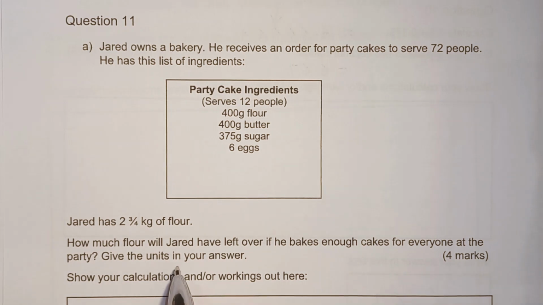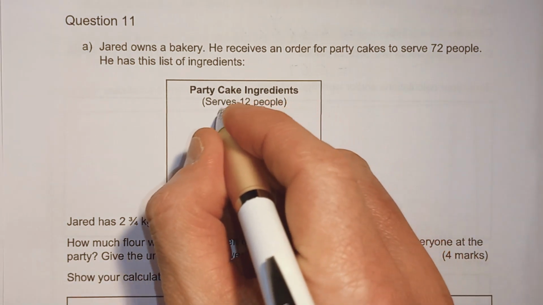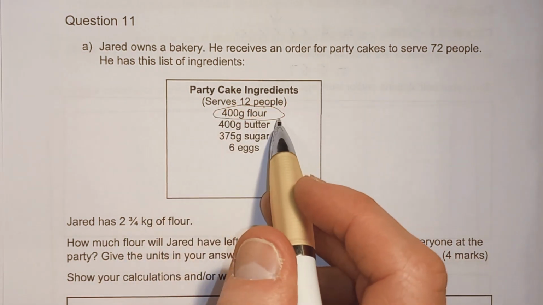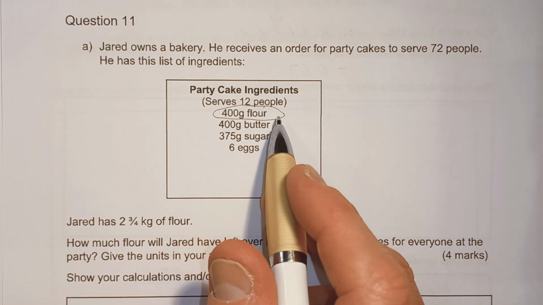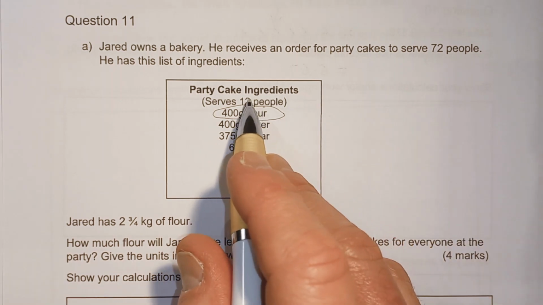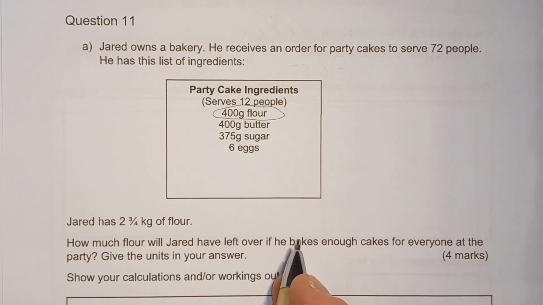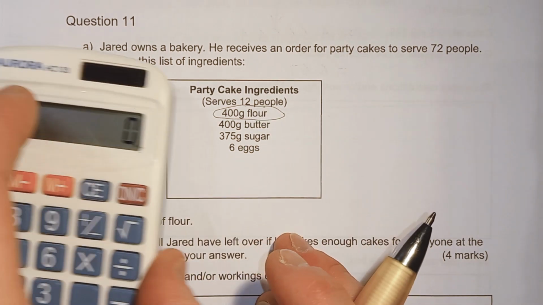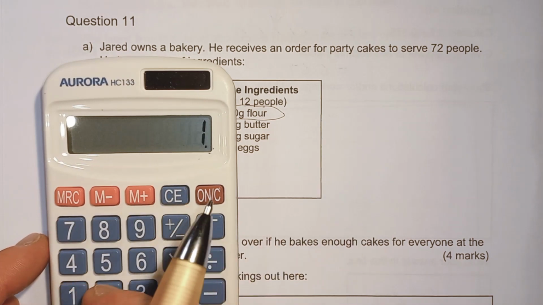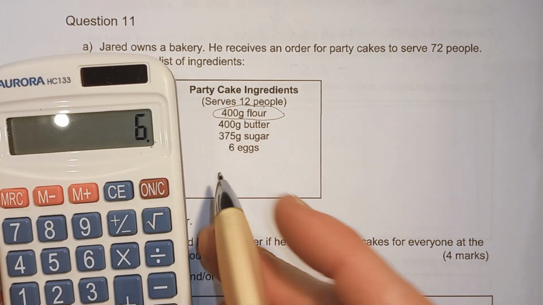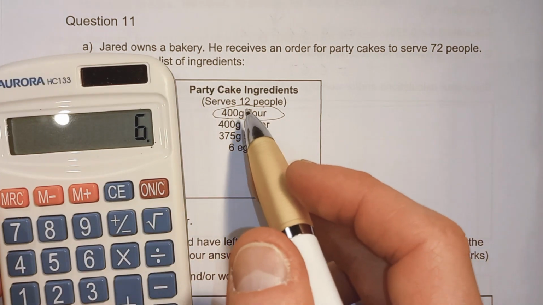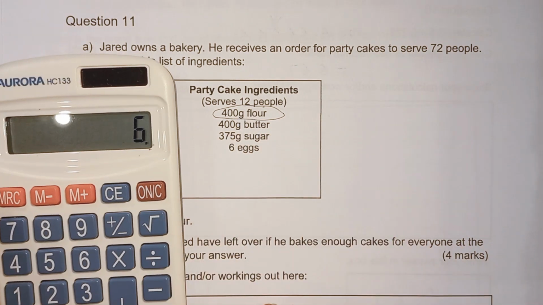Right, so we're only interested in flour in this question, so we can ignore everything else. This is the flour. Right, 2 ways of doing it. Now you might notice that 12 is a factor of 72. So you could say, well, 72 divided by 12 is 6. So basically we need to multiply this by 6 to find out how much flour we need in total.